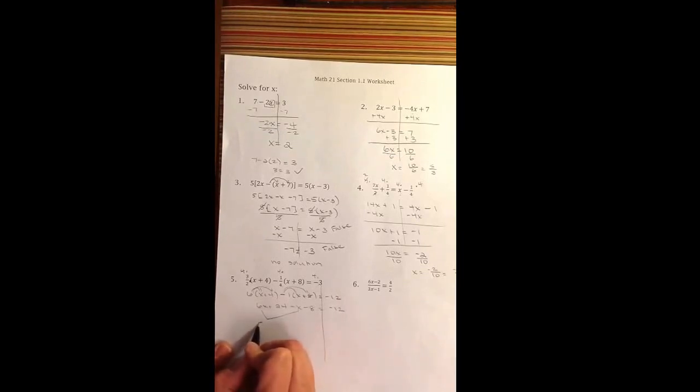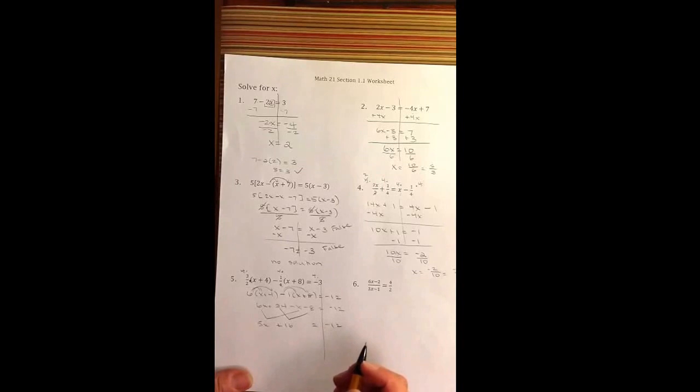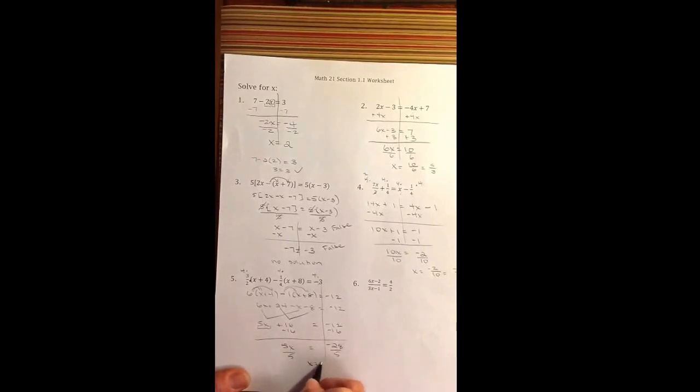So 5x minus x and 24 minus 8. And then I'm going to try to isolate my x here. So I'm going to move the 16 to the other side by subtracting. And then I'm going to divide both sides by 5 and get negative 28/5.